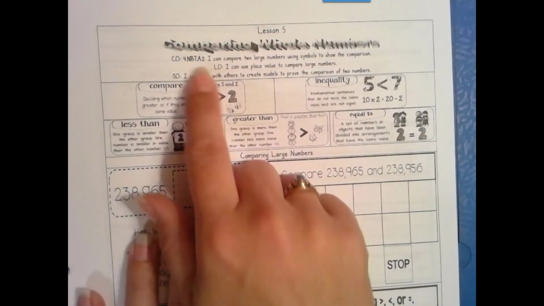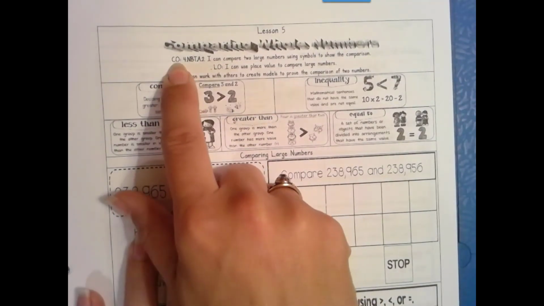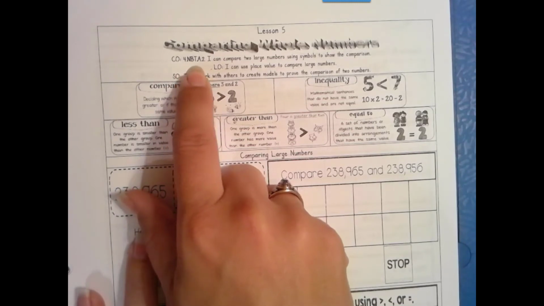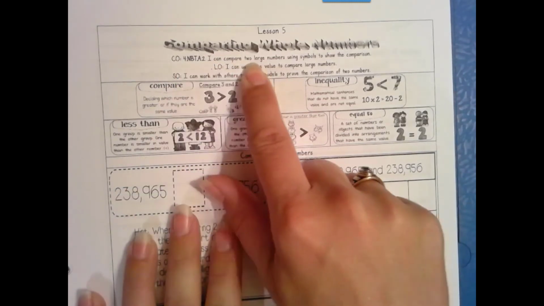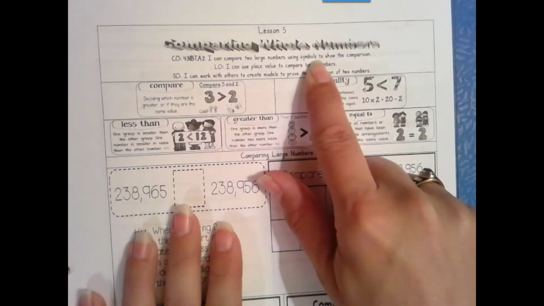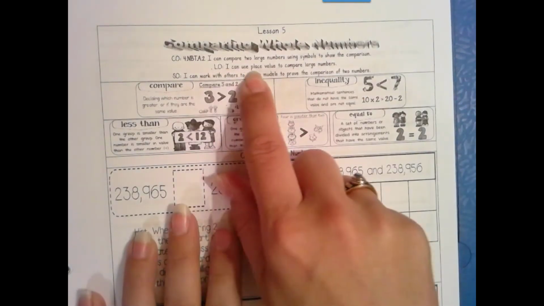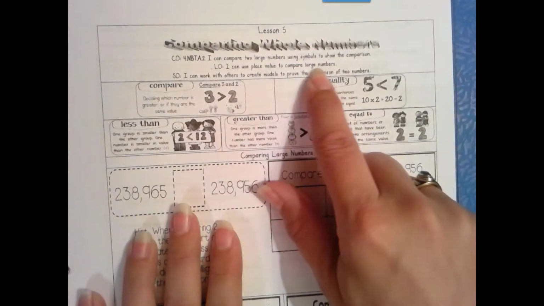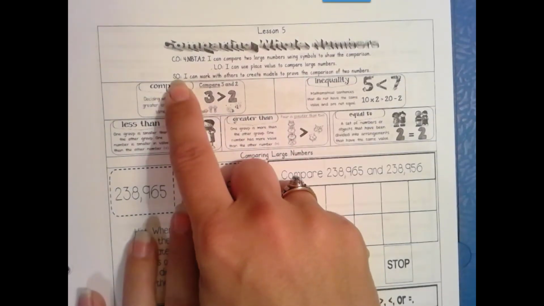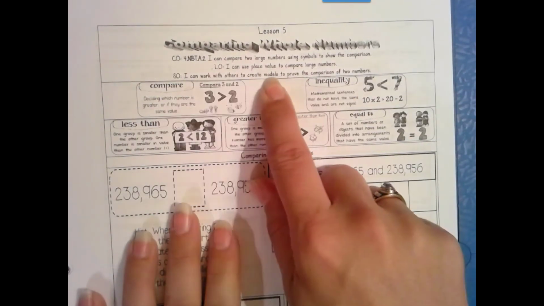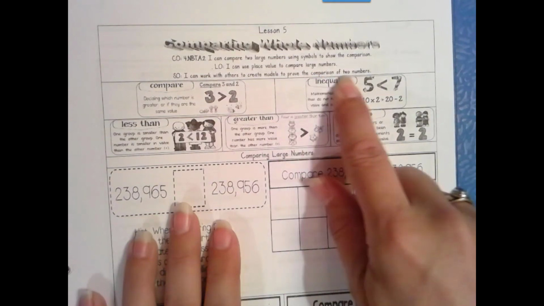Okay, so comparing whole numbers, our content objective, 4th grade, NBT.A.2. I can compare two large numbers when using symbols to show the comparison. Language objective, I can use place value to compare large numbers. Social objective, I can work with others to create models to prove the comparison of two numbers.